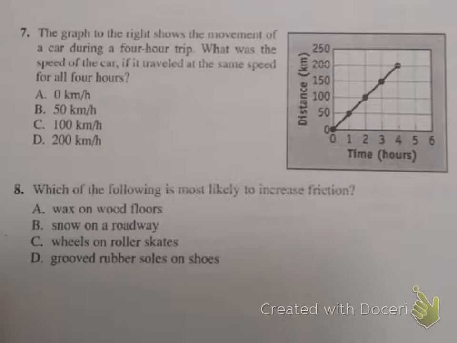Number 7. The graph to the right shows the movement of a car during a 4-hour trip. What was the speed of the car if it traveled at the same speed for all 4 hours? Again, think of your formula for speed. Is your choice A, 0 kilometers per hour, B, 50 kilometers per hour, C, 100 kilometers per hour, or D, 200 kilometers per hour? Make sure you're looking at the table to the right.